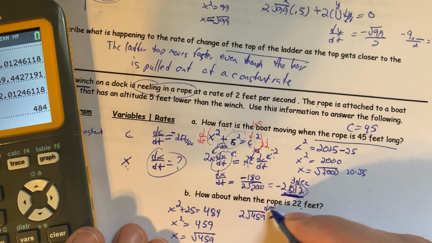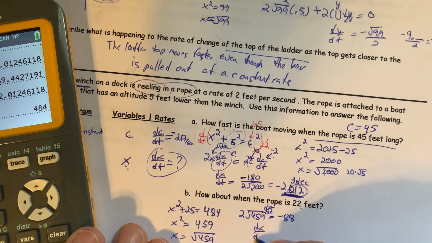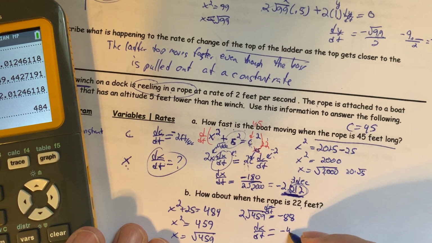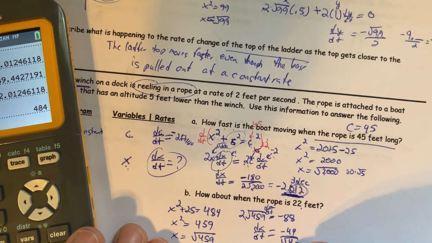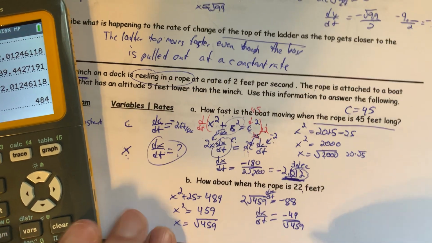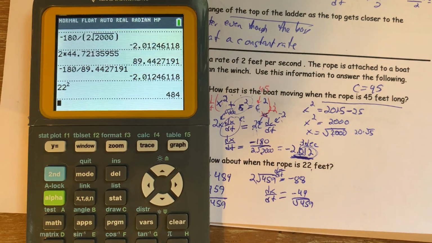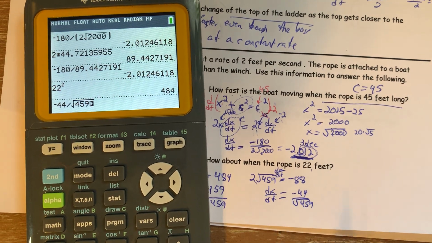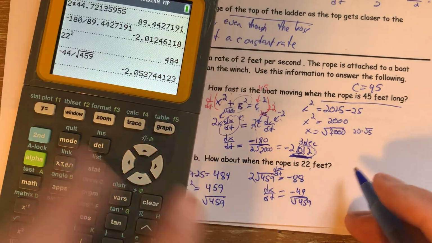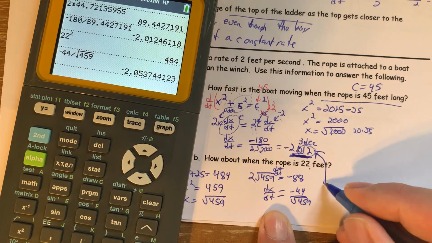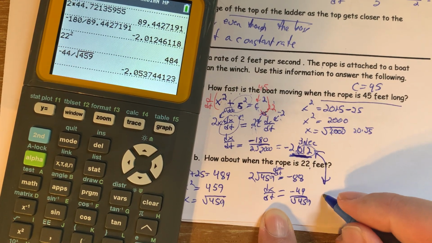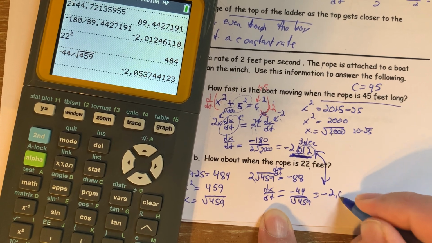This was supposed to say dx/dt. So dx/dt, when I divide, the 2 will divide into this and get negative 44 over square root of 459. I can leave it like that, or I can find the decimal. So negative 44 over square root of 459. And now it's slightly different. Not a ton different, but the boat is moving slightly faster. So negative 2.054.